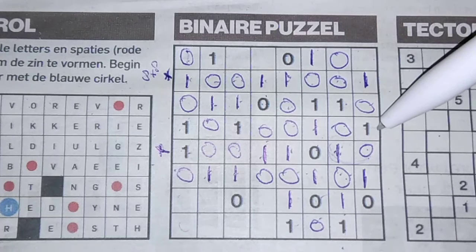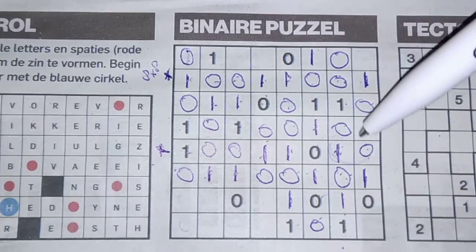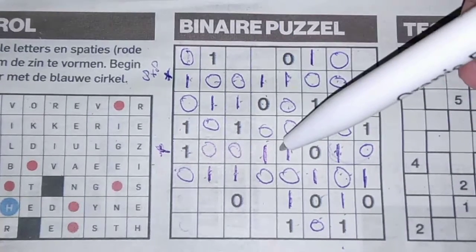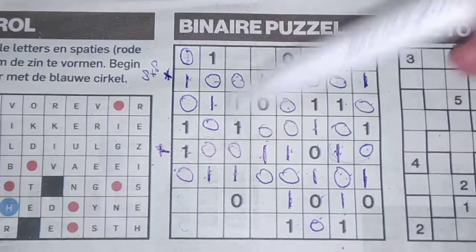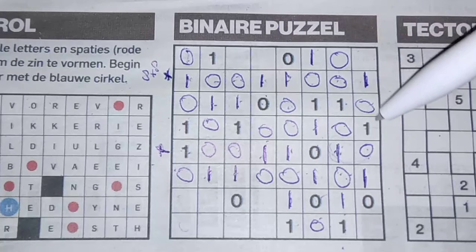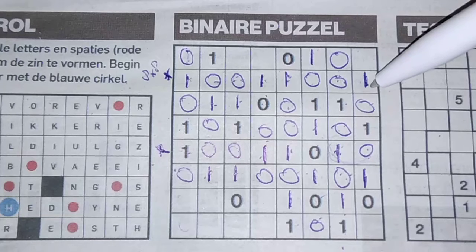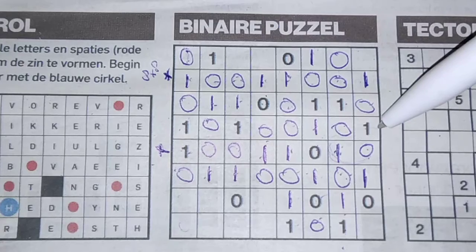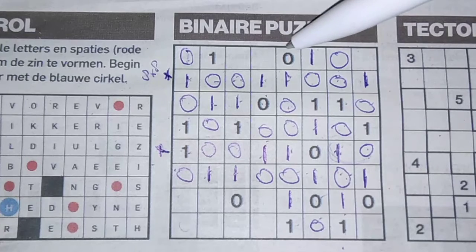Can I compare with this? No. 1, 2, 3. Let's see. 1 0 1 double 0. No. How about 1 0 1? No. I need to look for the rows.